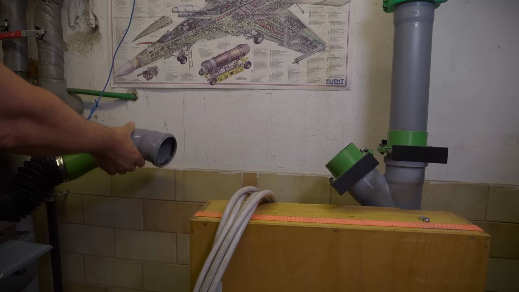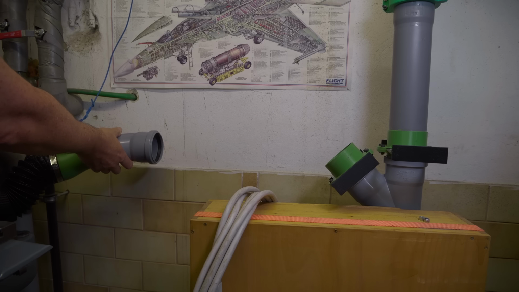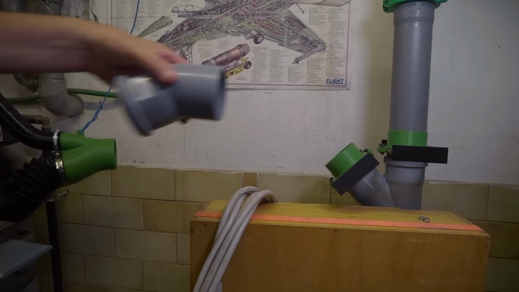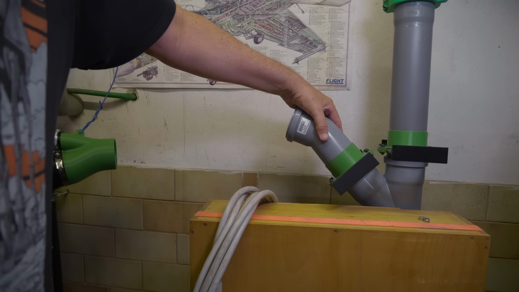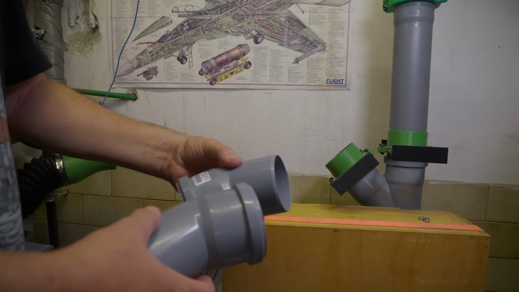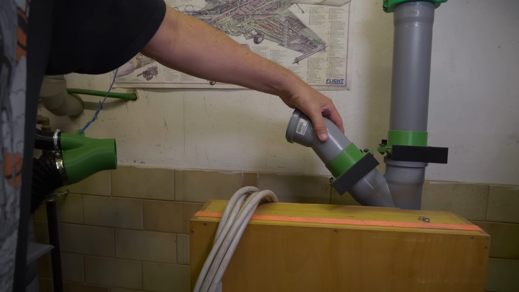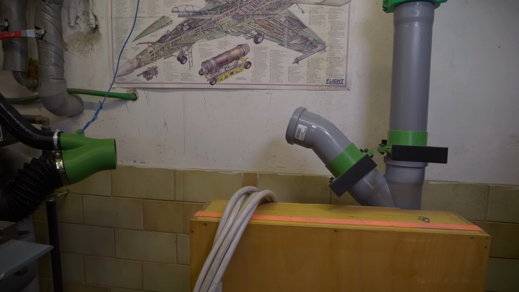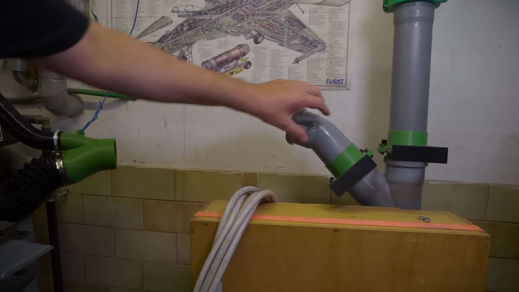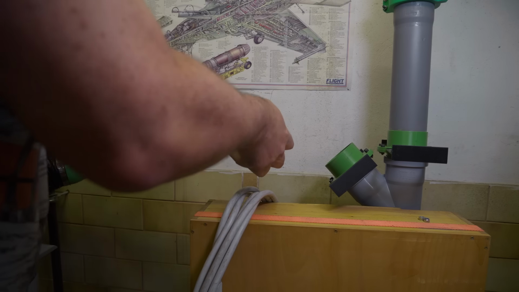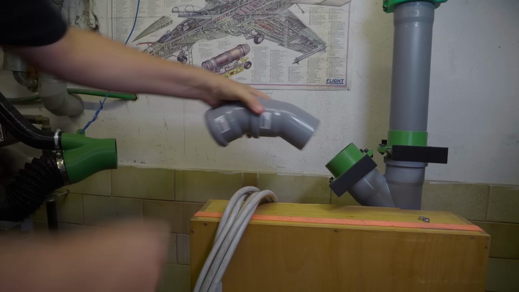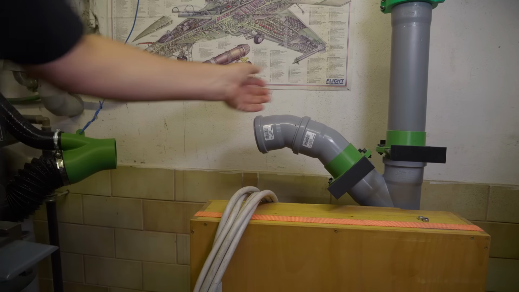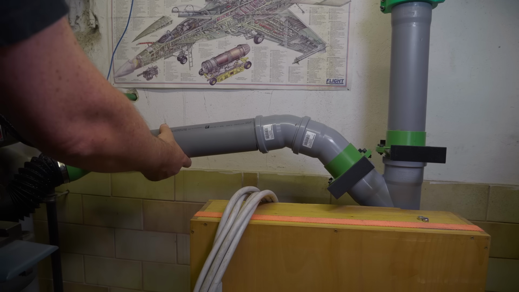So the idea was to do like a 30-degree this way, get it sort of on angle, and then, oh wait, I think I got two 30 degrees. This should have been a 45, shouldn't it? Although the way this is going to come up quite high, maybe it's better I use the two 30-degree joints here, like that. Yeah, that should work reasonably well.